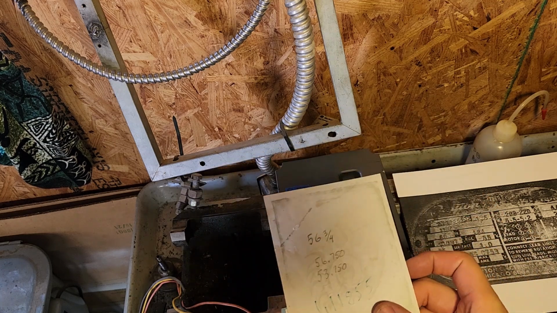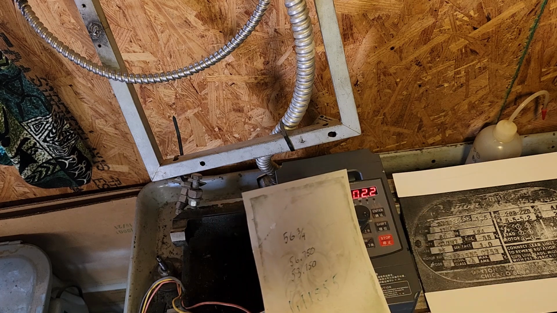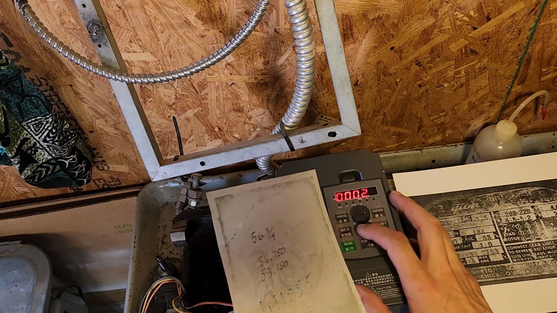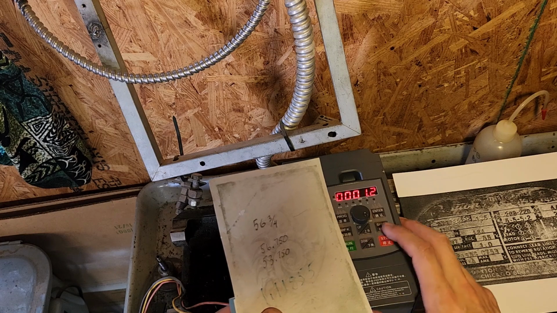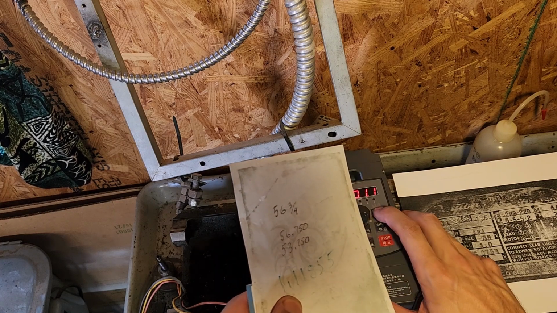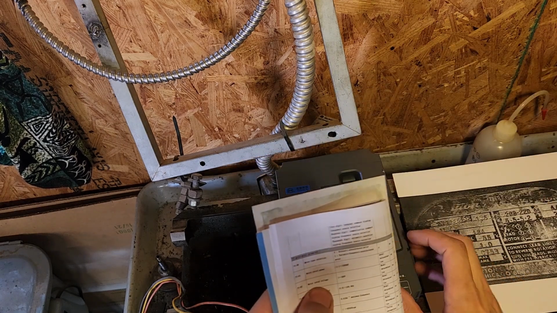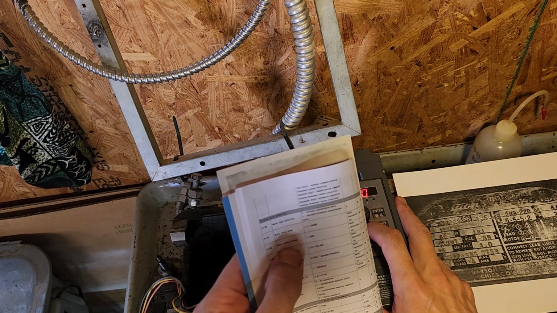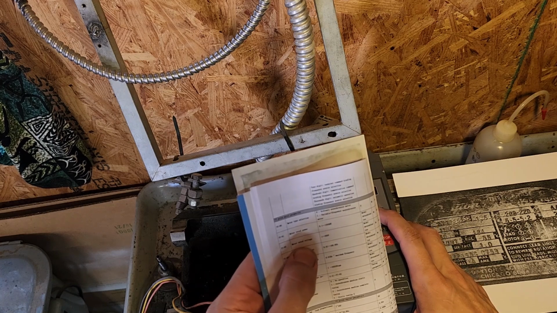I got the 1.5 horsepower to kilowatt conversion here. So I'm going to dial it down. 1.1 is pretty close. Motor rated voltage. Oh, that's 2. 220, yep, that's good.